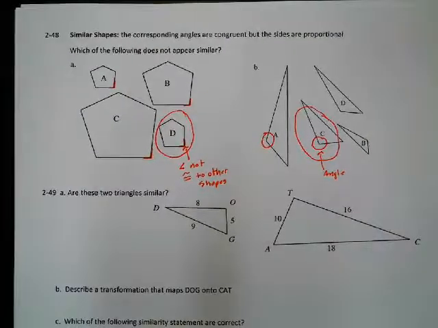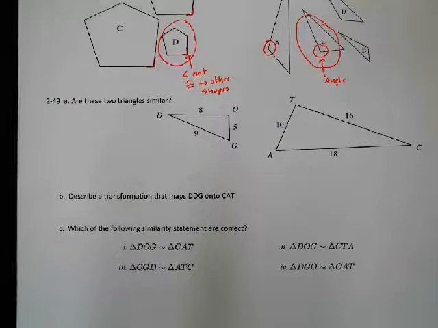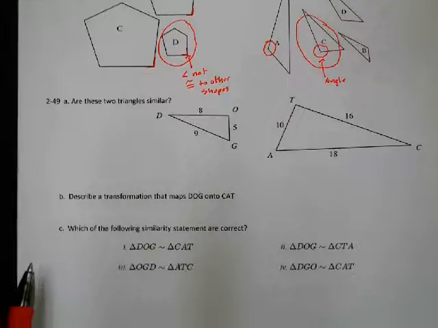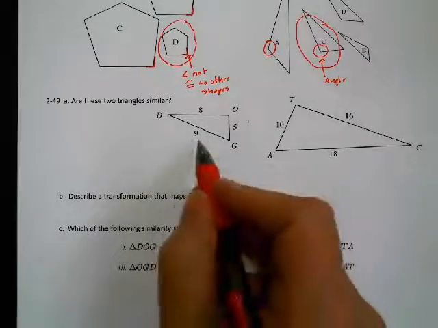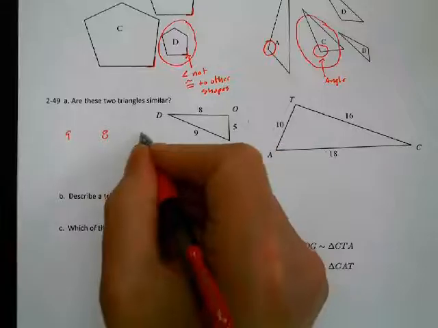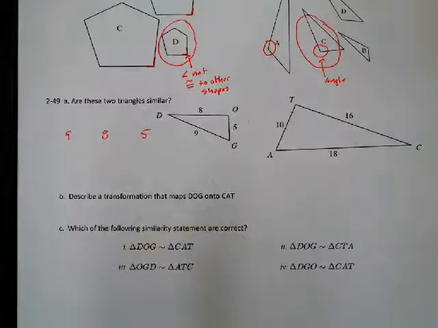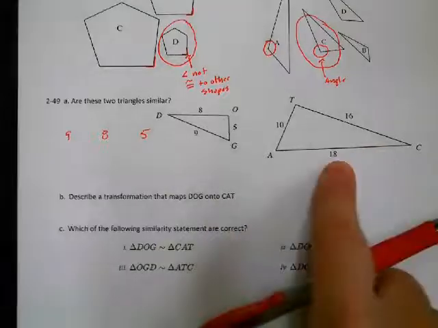All right, are these two triangles similar to each other? So if they're similar, they would have to have the same scale factor, meaning the sides would have to be the proportional sides. Usually to compare sides, I start with one of my triangles. So maybe I'll start with this one. And I'm going to list the sides in order. 9, 8, and 5. Okay, those are the sides of that first triangle. Over here, the sides in order are 18, 16, and 10, going from the biggest side to the smallest side.